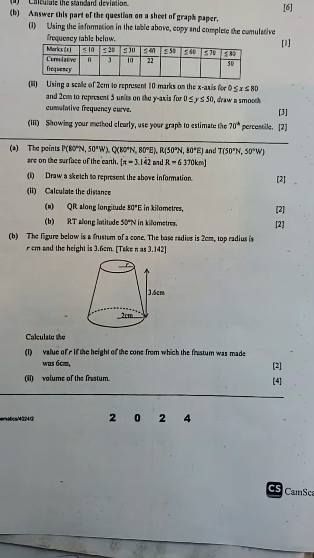Okay, now tell me if it's clear, if the screen is clear, and if my sound also is clear, so that we begin without wasting much of the time.